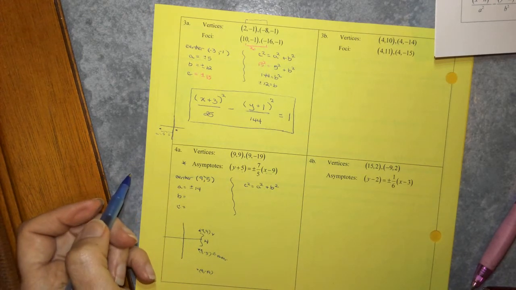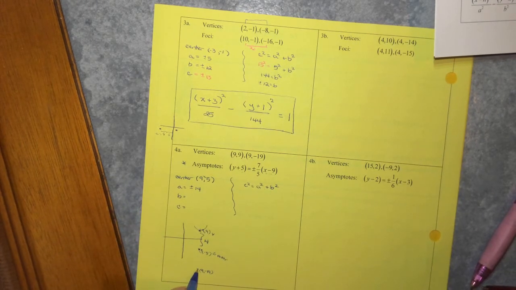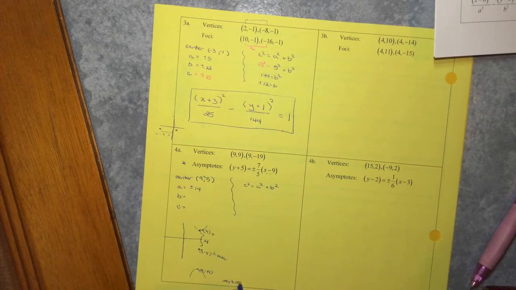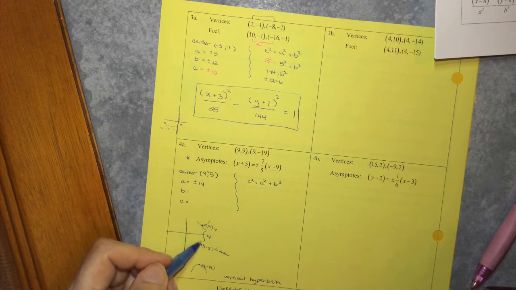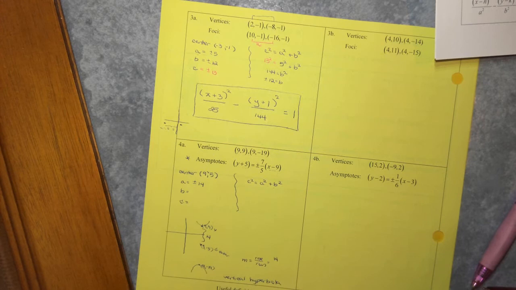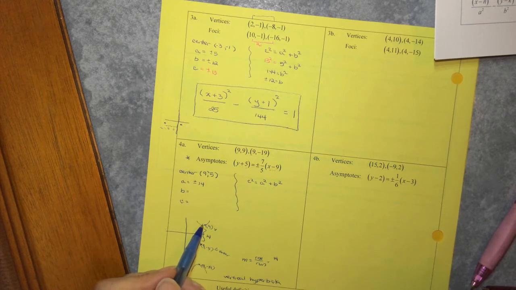Now, what I want to remind you of is this is also showing you the orientation. Since the vertices are oriented above one another, that's going to make this a vertical hyperbola. And if it's a vertical hyperbola, then this is our rise. And so we have a rise of 14, so I want you to think about slope for a second. You know that slope is going to be rise over run. And you just figured out that the rise in the guide box is going to go from the center to the top, that's 14. So now we want to figure out how far over it goes.